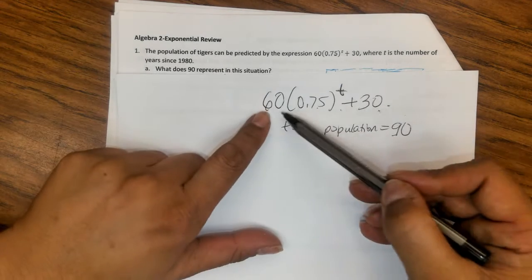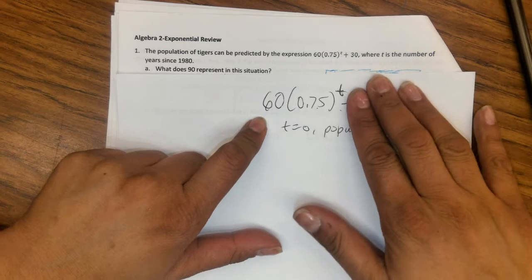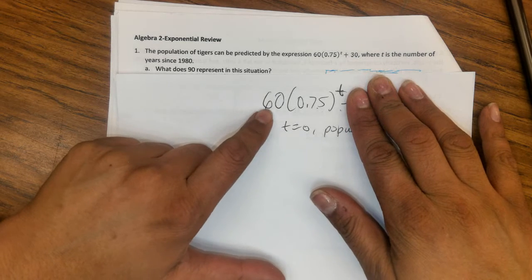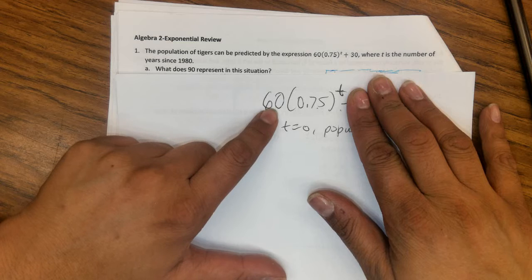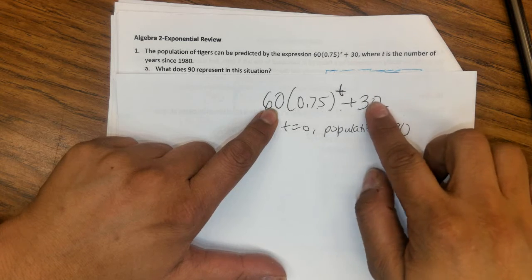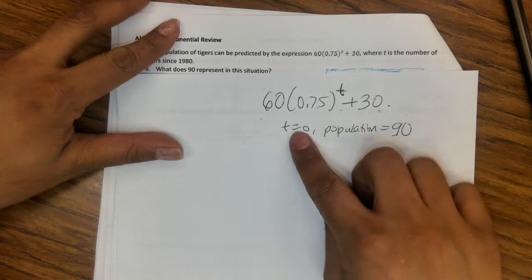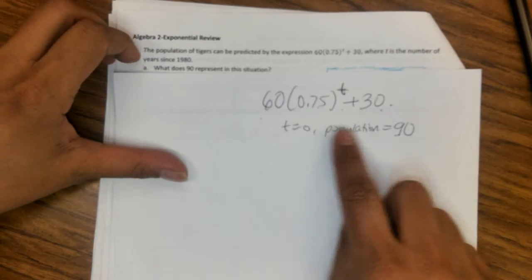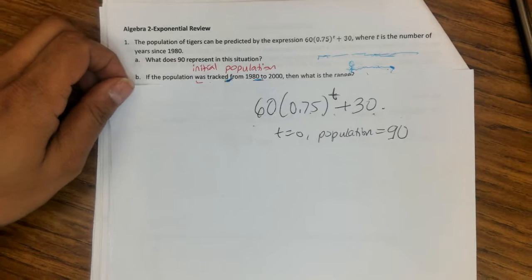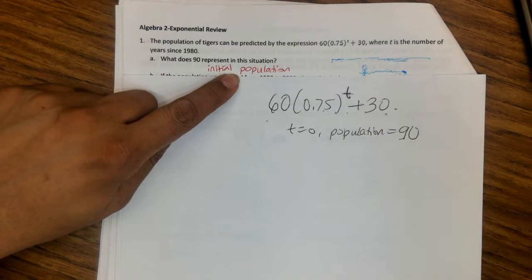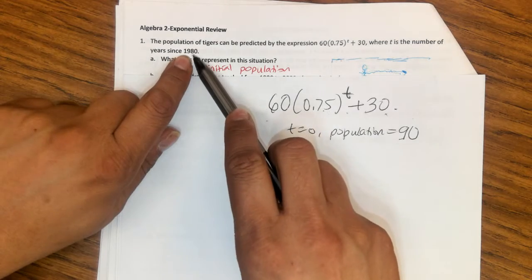Think about how, if it wasn't for the 30, the population would be 60. That would be the initial amount. But I guess 30 tigers were added after that, so the population is 90 when t is 0. You can write down when t is 0, population is 90, or you can say that represents the initial population. You can say it's the starting population. You can say it's the population of the tigers in 1980.